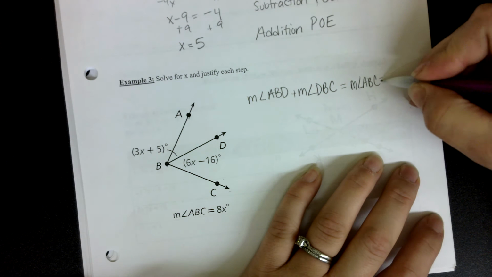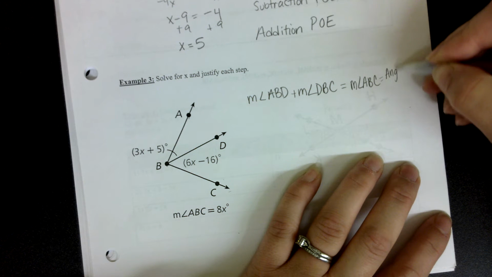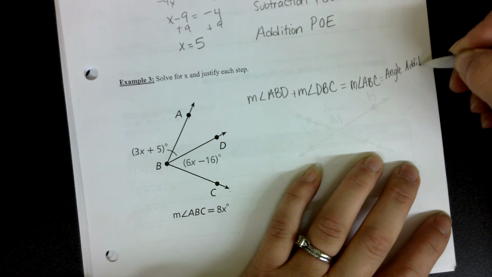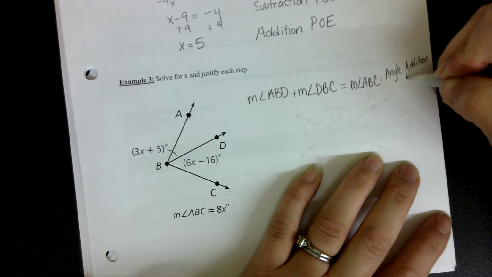I didn't leave myself a lot of room here, but that we know is the angle addition postulate.